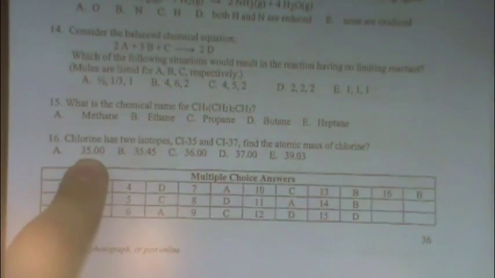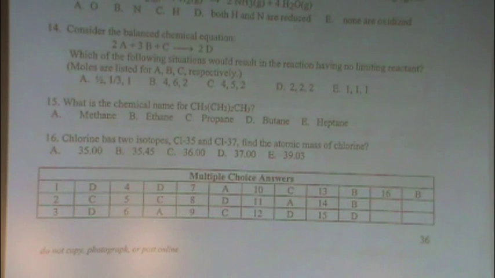Can you tell me what confused you? You don't have the percent of each isotope? Cool. You were thinking smartly, but not the direction I was hoping. Just look on the periodic table. That's all I wanted. I just gave you extra information. The real question is, find the atomic mass of chlorine. The first part was just for fun. But you'll never miss that one again.